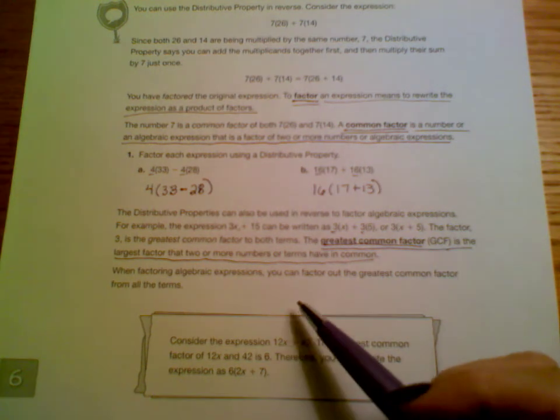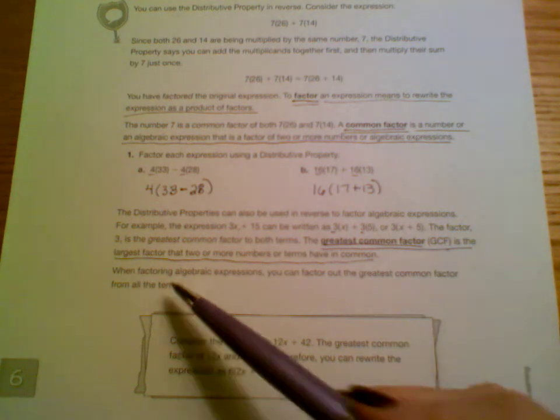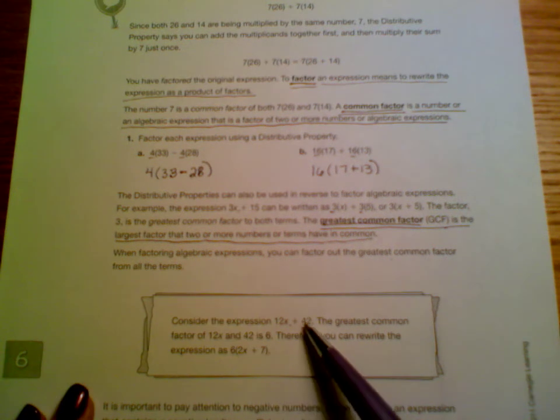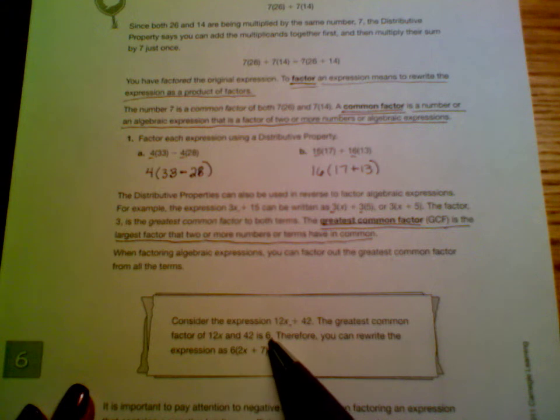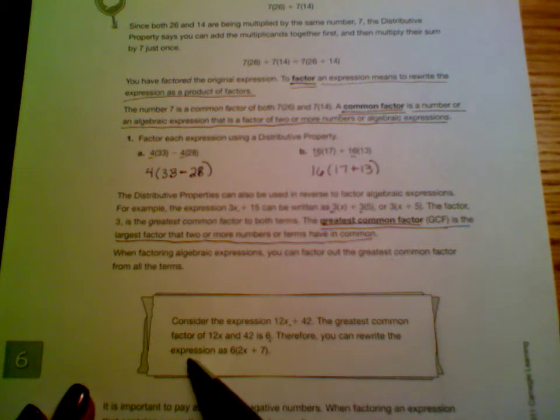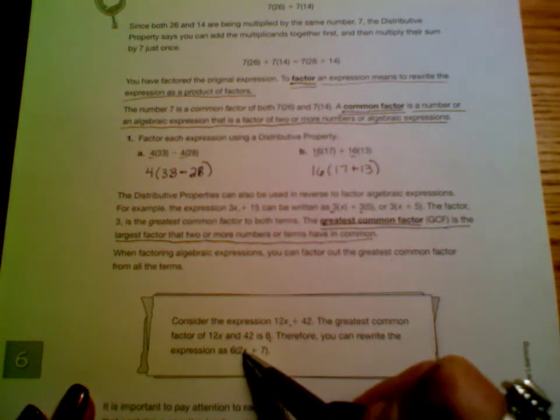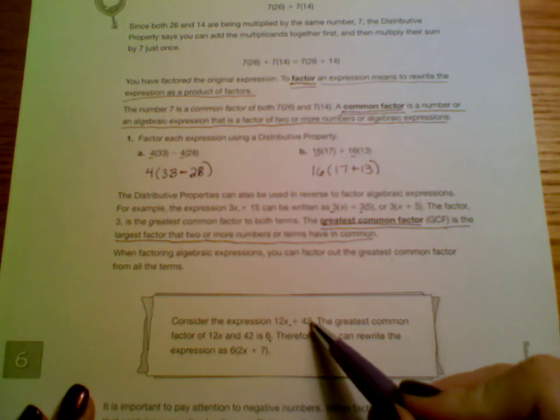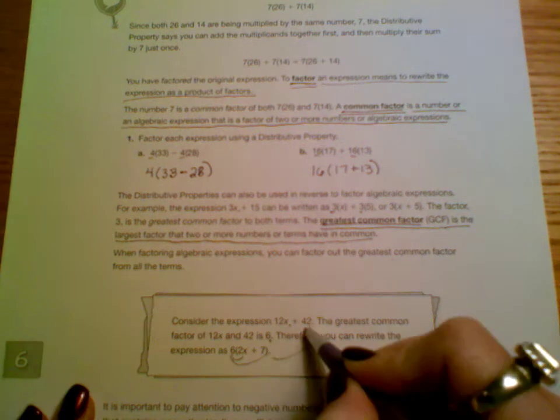When factoring algebraic expressions, you can factor out the greatest common factor from all the terms. So we're going to consider the expression 12x plus 42. The greatest common factor of 12x and 42 is 6. Therefore, we can rewrite it. If I take 6 out of here, 6 times 2x gives me back the 12x, and 6 times 7 gives me back the 42. So by using the distributive property, I would get this back.